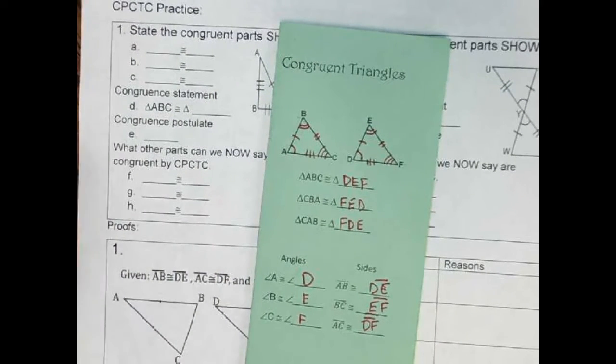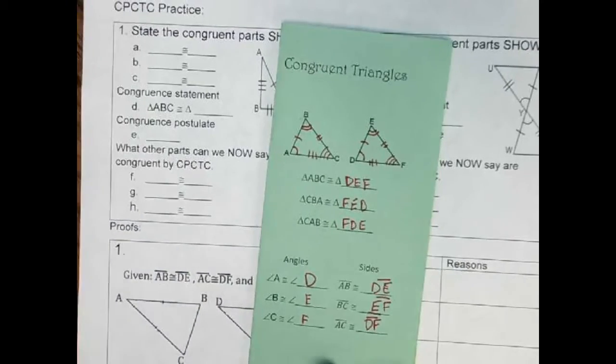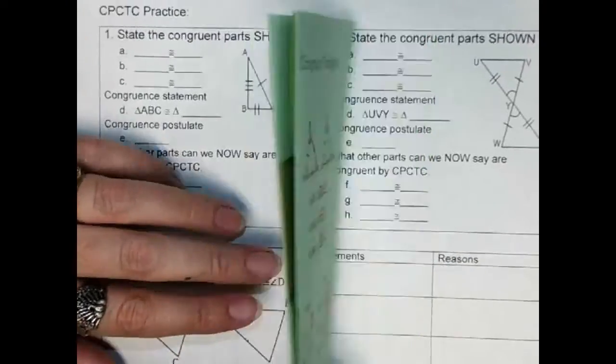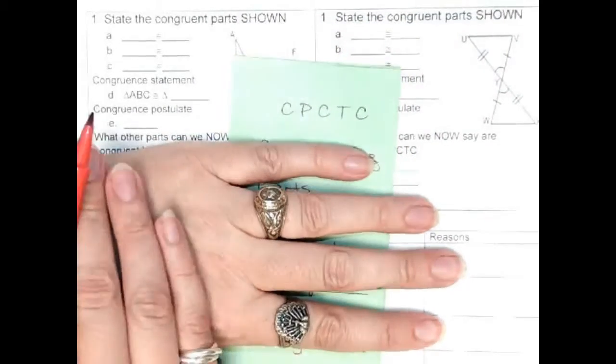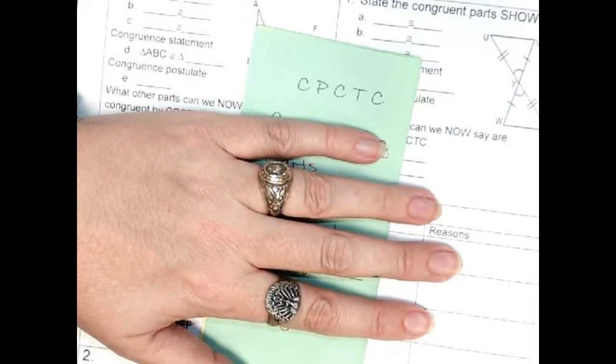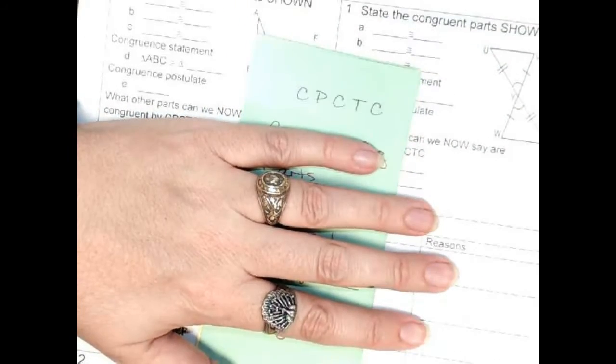Okay, we're on our last day of Unit 6 on congruent triangles, and we're going to start with what's on the back of our foldable. Go all the way to the back with the CPCTC. And this is something that most students don't have any problem with, because I find that most students just find that this makes sense to them.